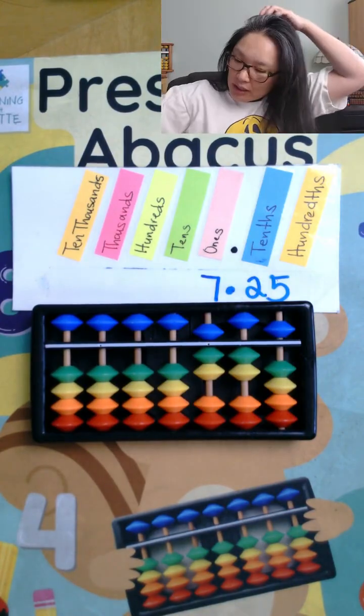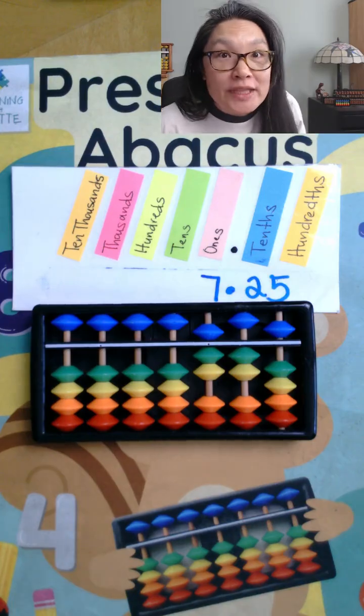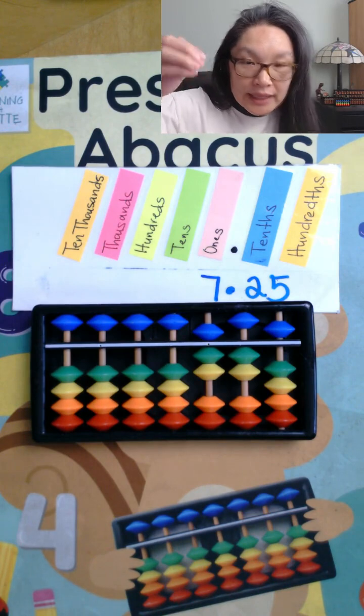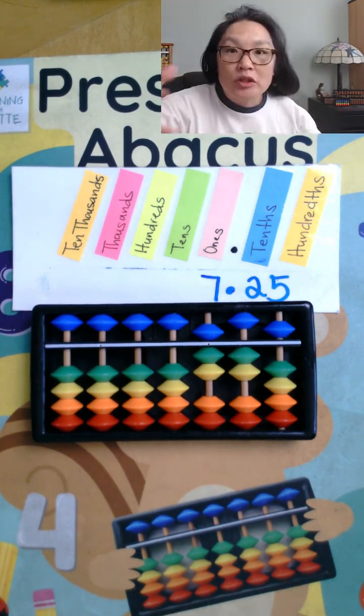Yes, Otter. Easy to use, simple to use, easy to understand. All it is, is understanding how to read it. Once you know how to read it, then we can start doing adding, subtraction, multiplication, division.